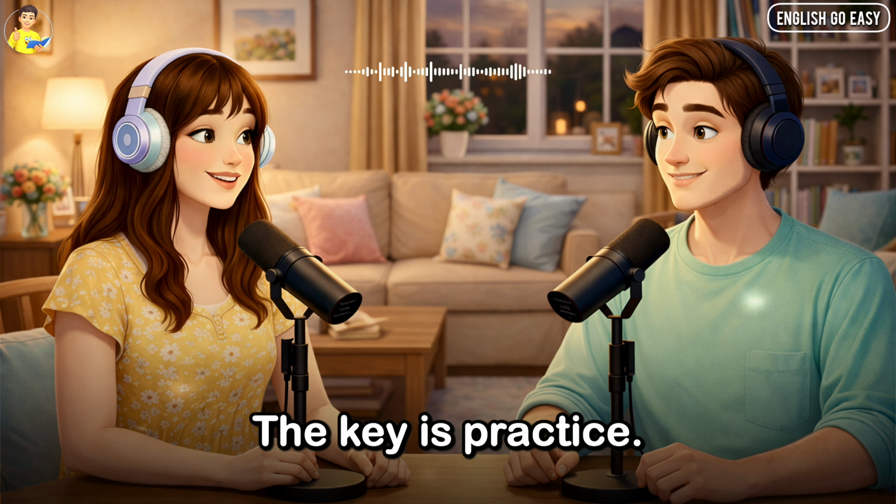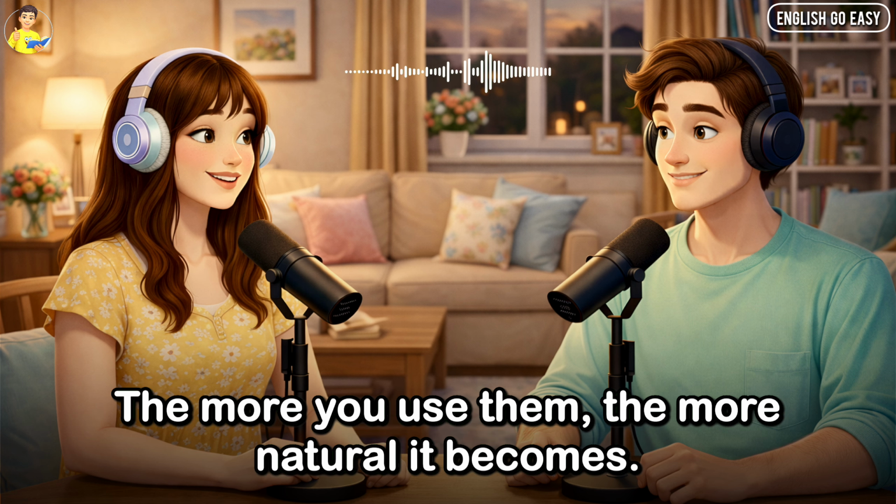The key is practice. The more you use them, the more natural it becomes. Listen to native speakers and notice which one they use. And don't stress if you make mistakes. Even native speakers sometimes mix them up in informal speech. But knowing the rules will help you sound much more natural.